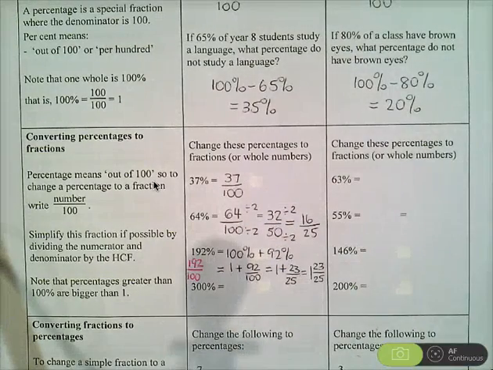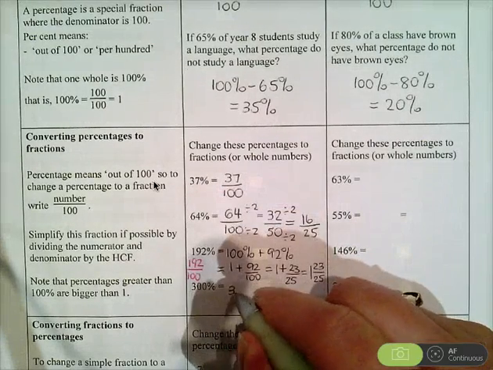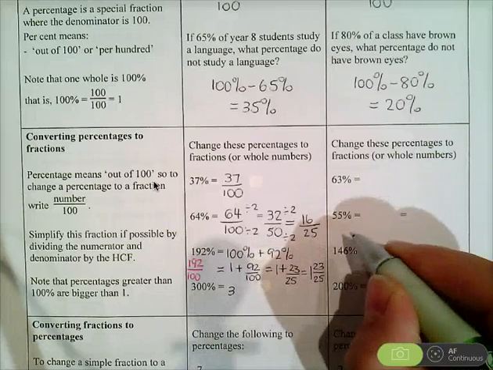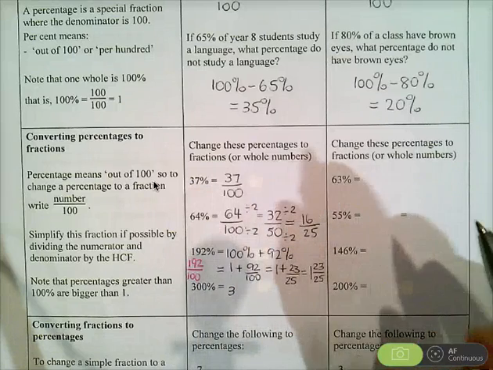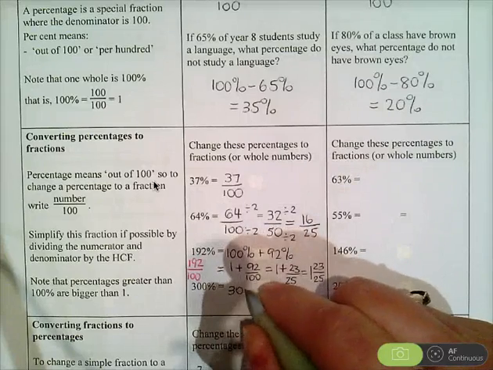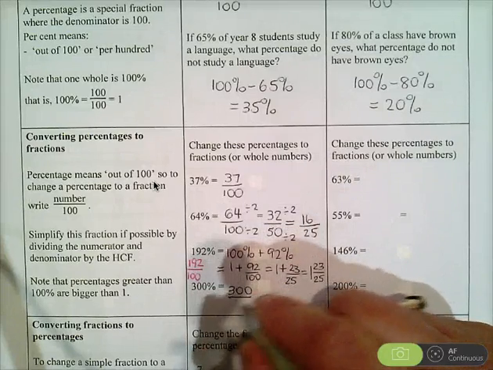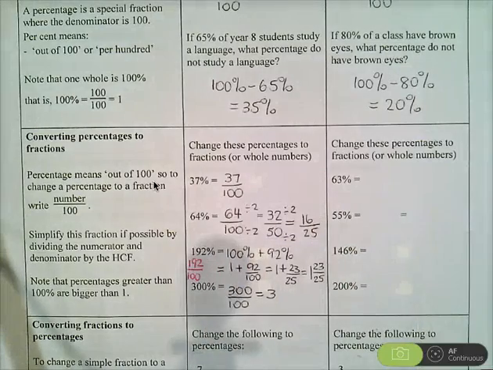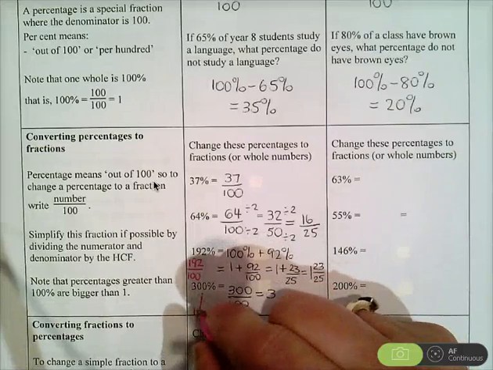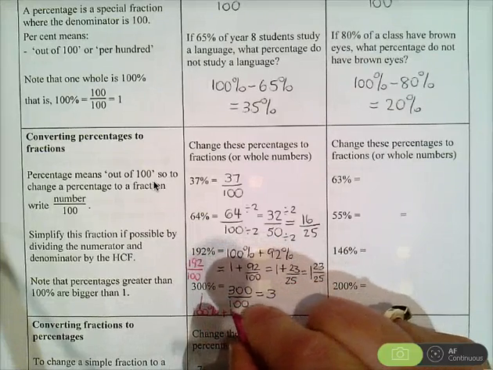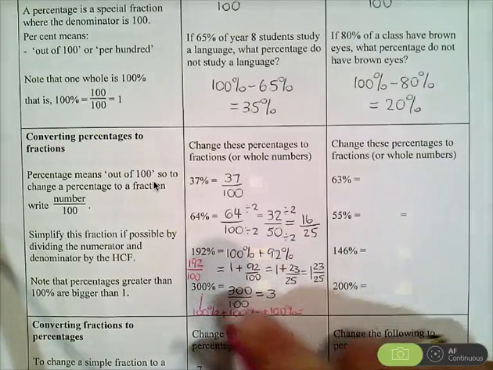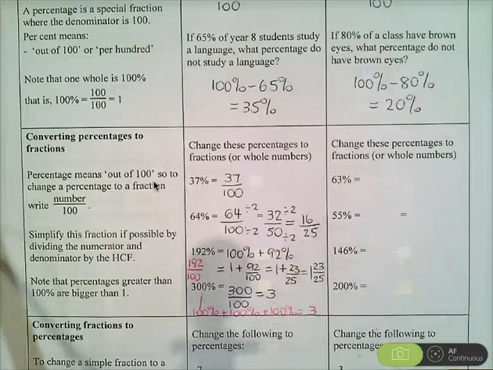Okay, now let's look at 300%. That really is 100% plus 100% plus 100%, which is 1 plus 1 plus 1, which is 3. Or we could say, well, it's 300%, which is 300 over 100, which is 3. The other way of doing it is to say 300% is 100% plus 100% plus another 100%, which is 1 plus 1 plus 1, which is 3. So that is another way you could have done that question.